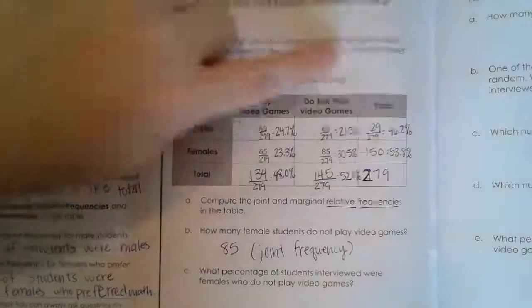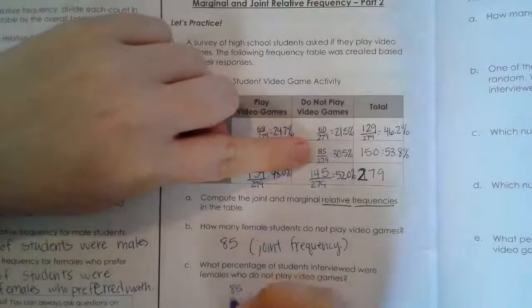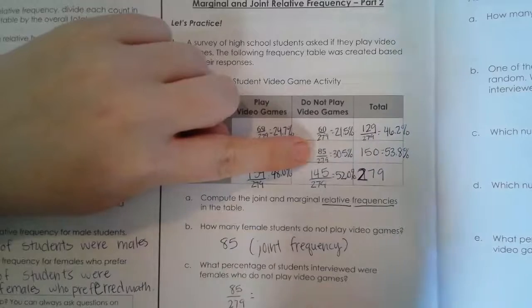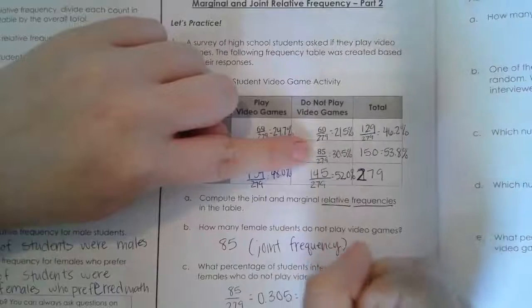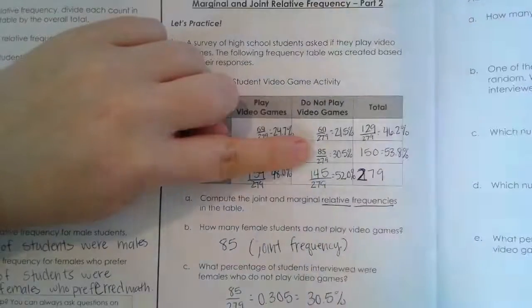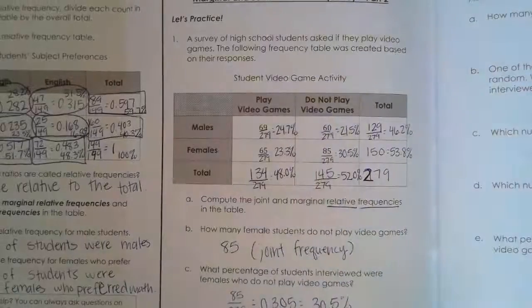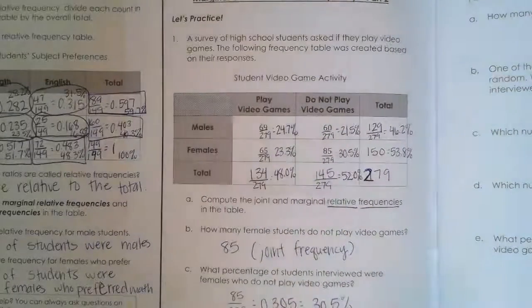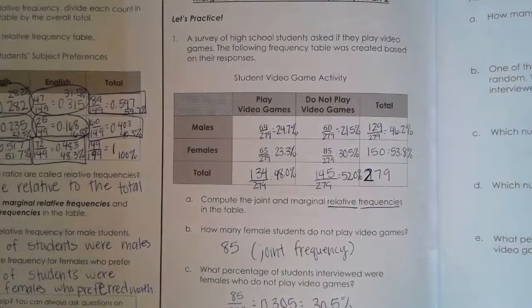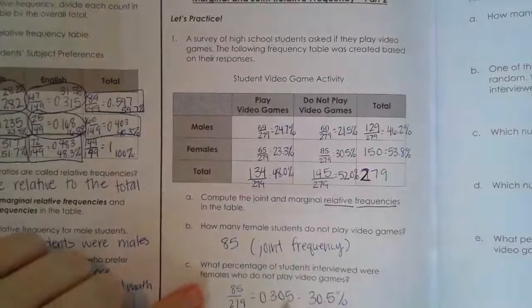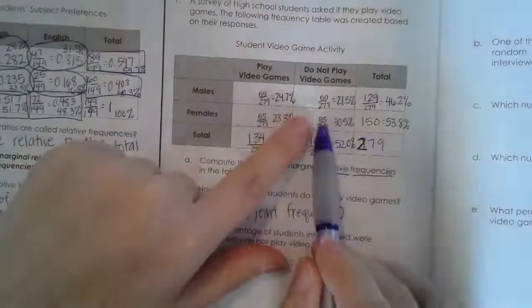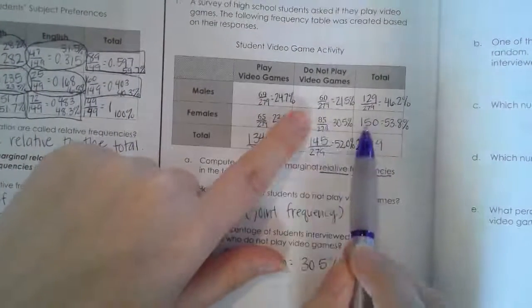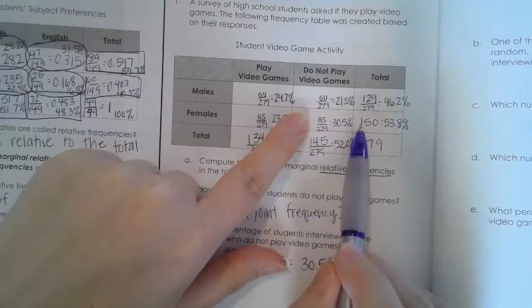All right. What percentage of students interviewed were females who do not play video games? So the females who do not play video games was 85. So that's the 85 divided by 279, which gave us 0.305, which we then rounded to 30.5%. So this is the percentage of all students interviewed, not just the percentage of females. Now, it's not asking us to do this, but I do want us to understand a relationship here. If it was asking us to find the percent of females that did not play video games, instead of 85 over 279, we would say 85 over 150 because that's out of the total females.